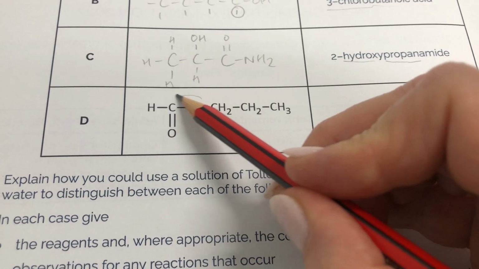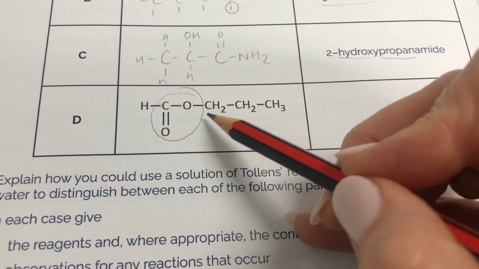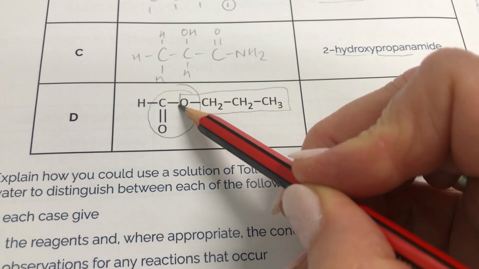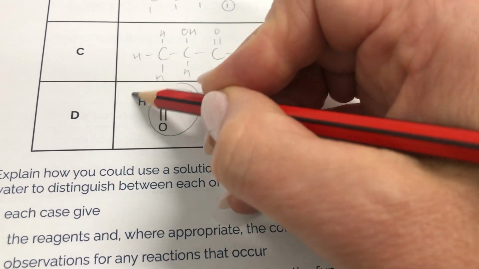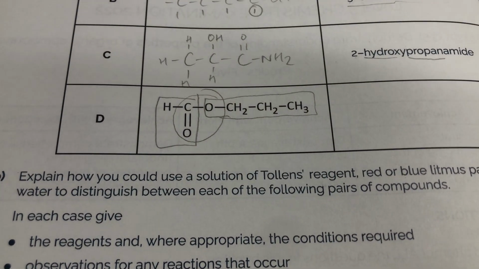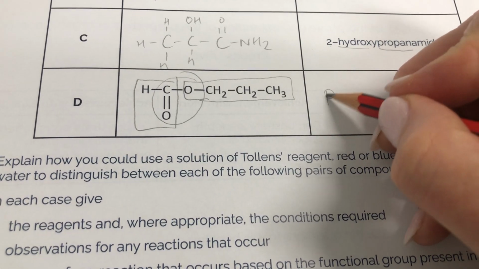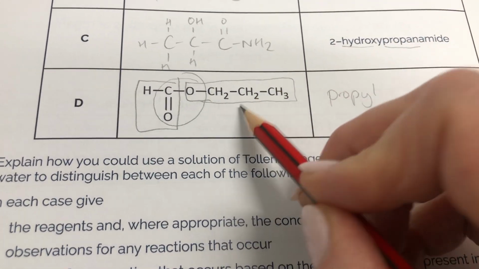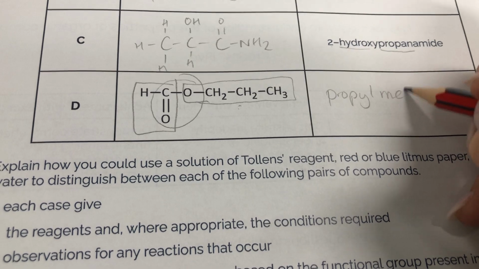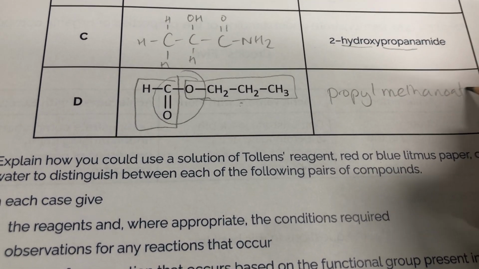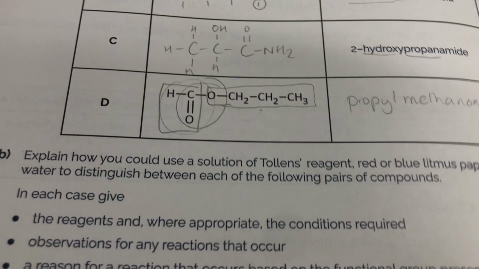This one here, if we look here, we've got an ester group. We have got 3 carbons off the oxygen end and only 1 carbon off the double bond end. So that gives me propyl for this bit here and methanoate for this bit here.